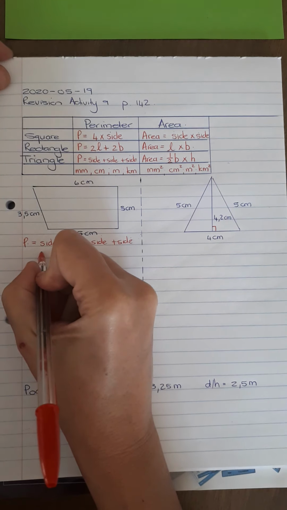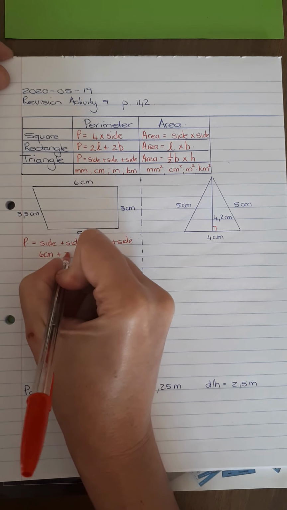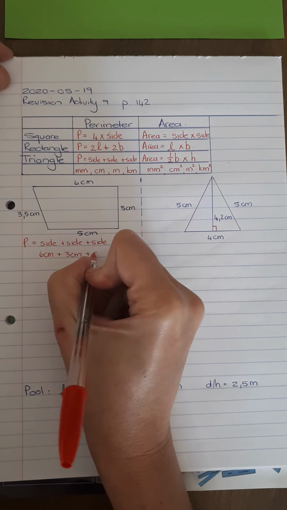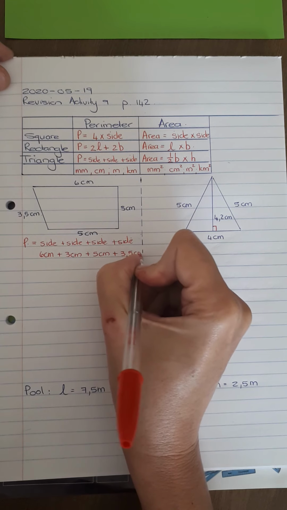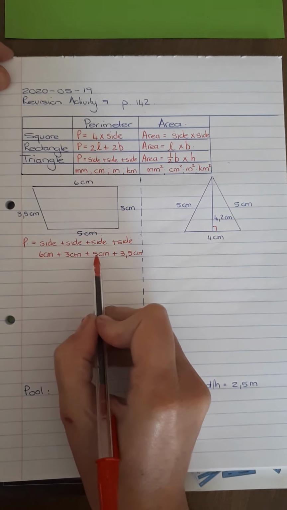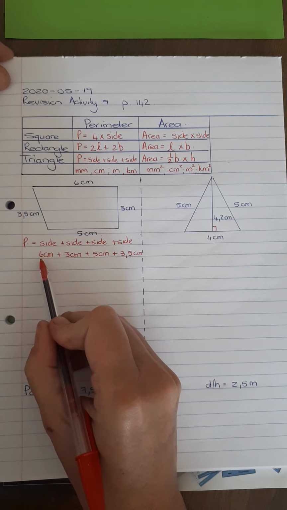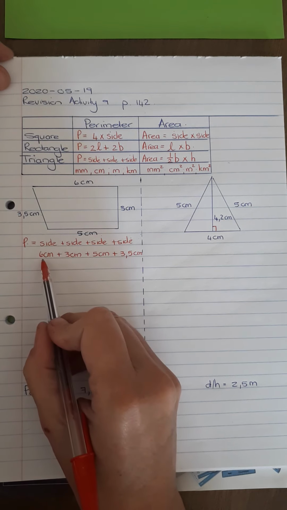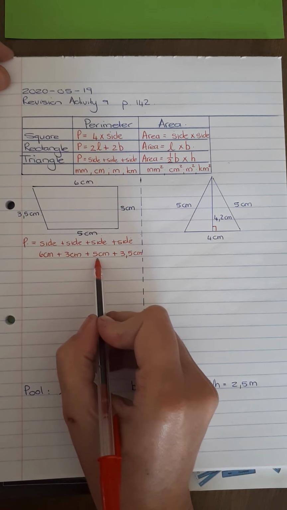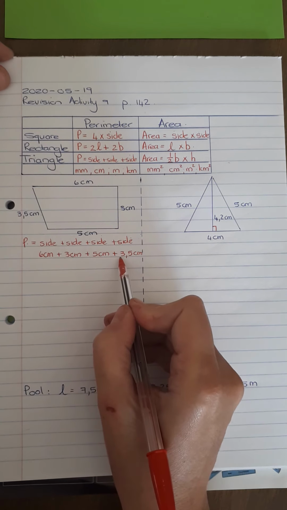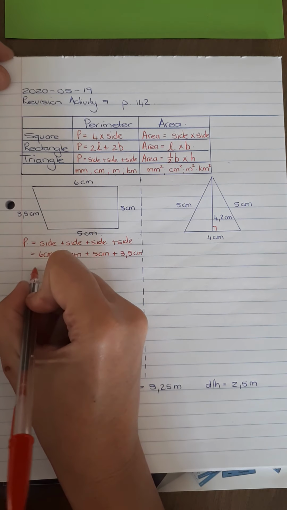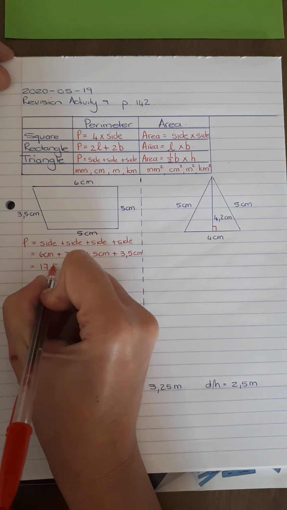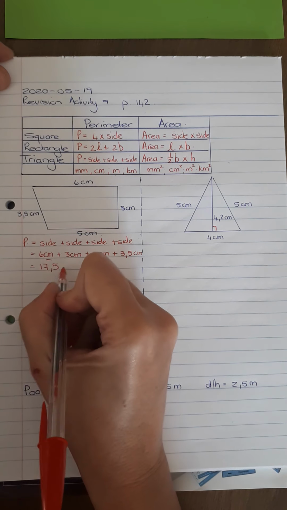And that will be 6 centimeters plus 3 centimeters plus 5 centimeters plus 3,5 centimeters. Now let's add that up. 6 plus 8 will give me 14, plus 3, 17,5. Answer? 17,5 what? Centimeters.